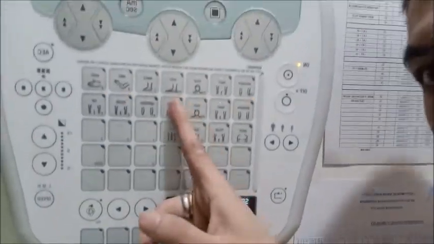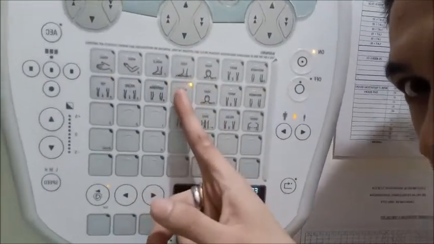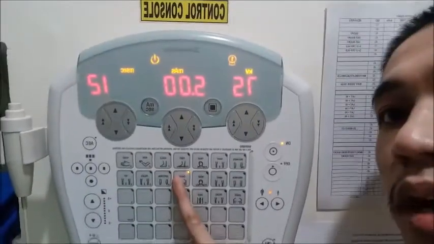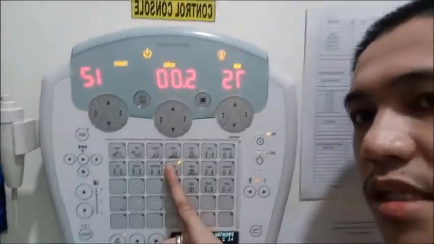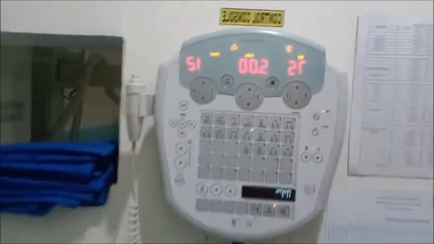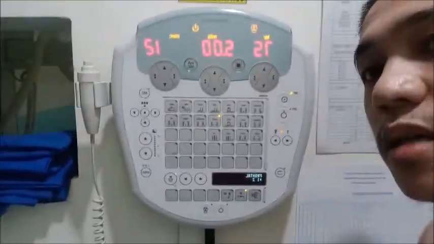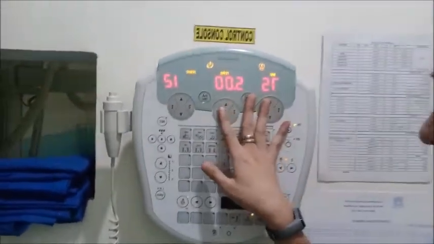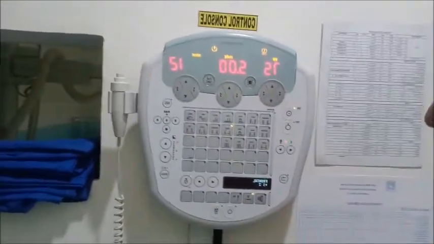And then what type of examination, and then the set of factors. Okay, so it can still be adjusted depending on your examination, depending on the body habitus of the patient. So both can be adjusted. The mAs and also the kVp setting can be adjusted.